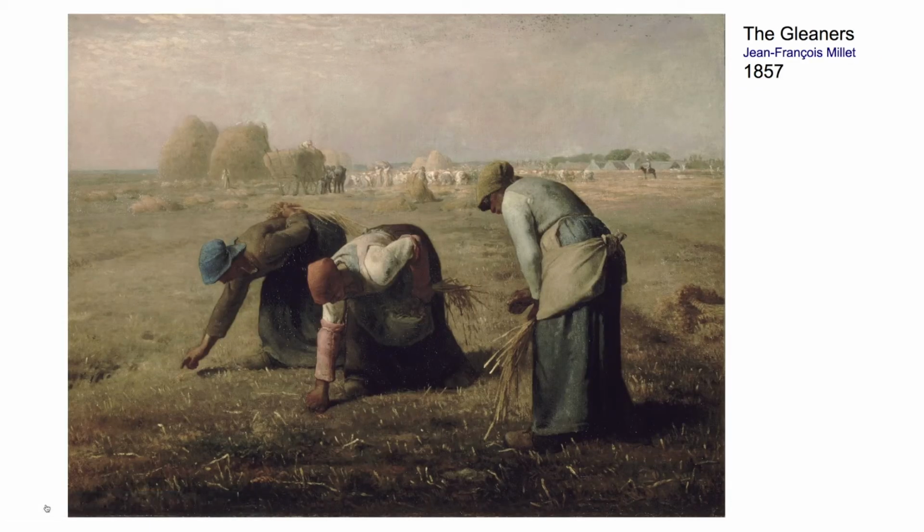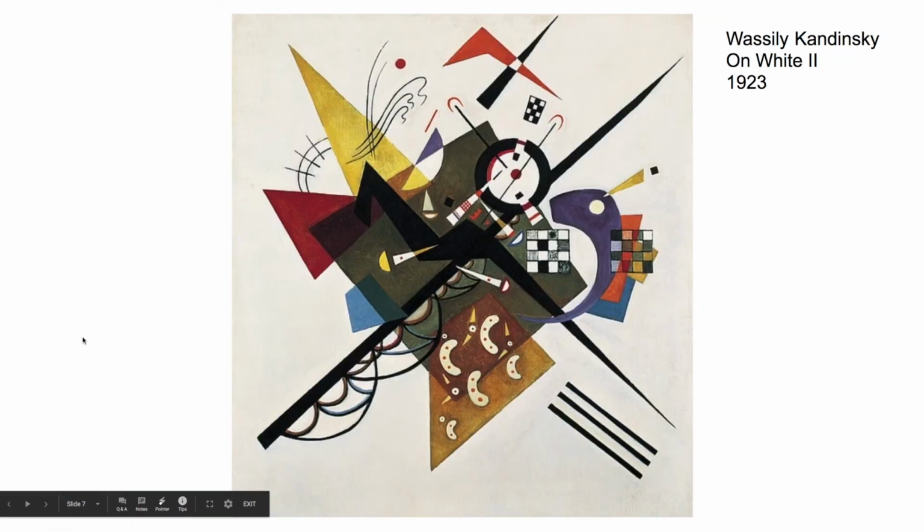Here's one that you recognize from our hallway. We have The Gleaners by Jean-Francois Millet. What would we say? Is this realistic or abstract? Let's think about the different ways that we would know. Is it detailed? Yeah, pretty detailed. Does it almost look like a photograph? It looks so much like real life. Yeah, it does. And so this is realism. And we know exactly what's happening in this picture, even if it doesn't tell us in the title, because it's pretty realistic.